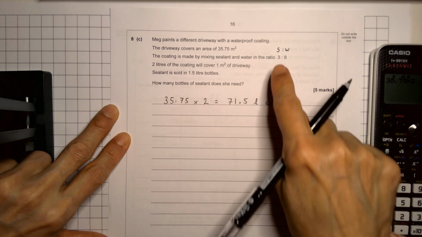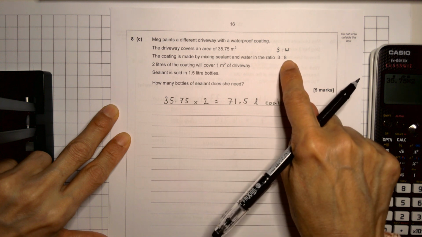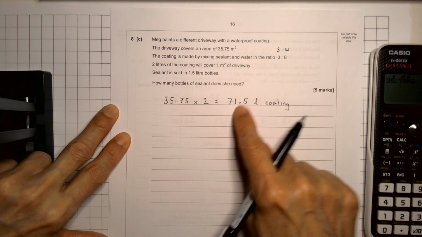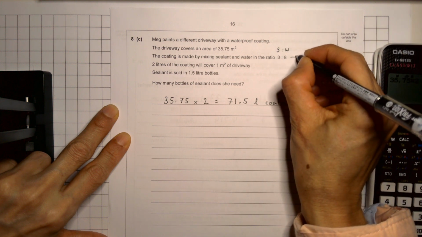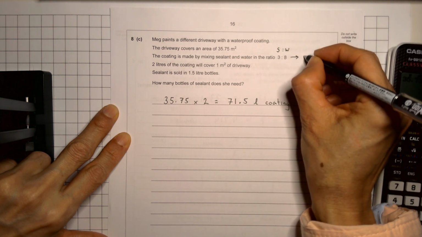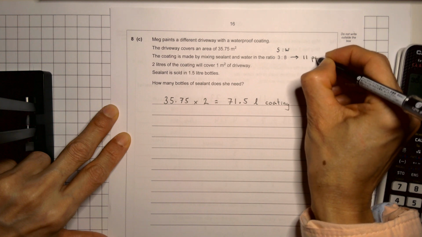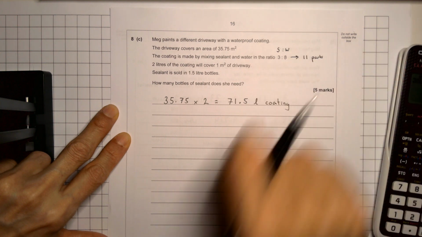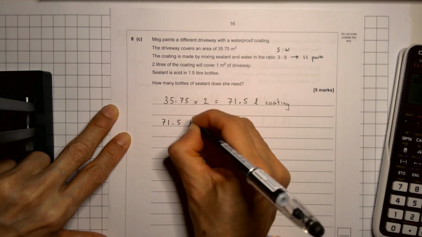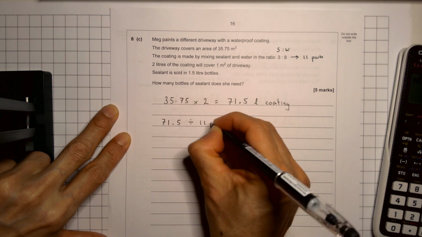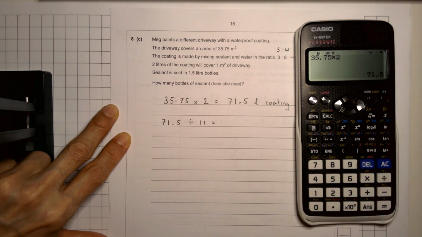But the coating is split between sealant and water. So I'm going to split this into the sealant and water. So how many parts are there? So here it tells me I have 8 plus 3, which is 11 parts to this mixture. So I'm going to take our coating and split it into the 11 parts to find out how much each part is worth.